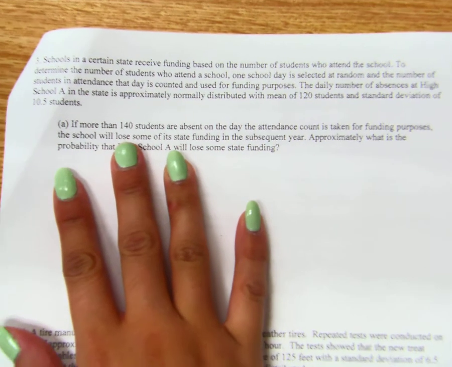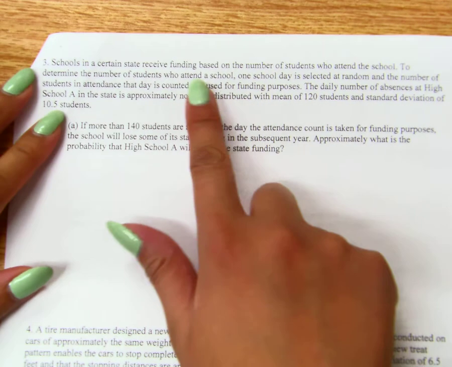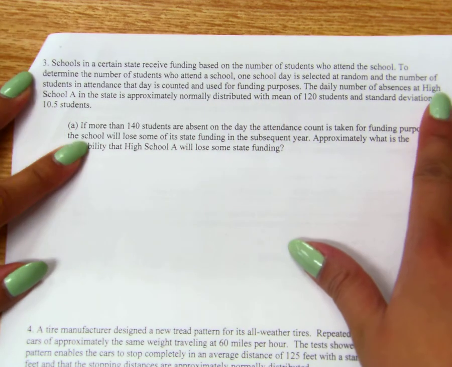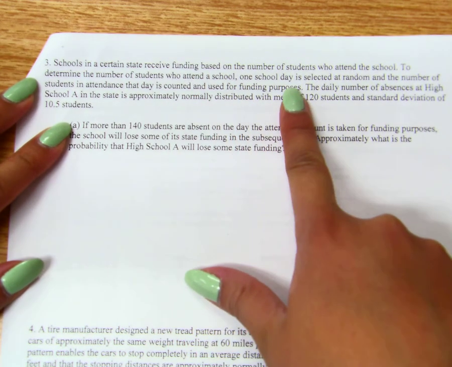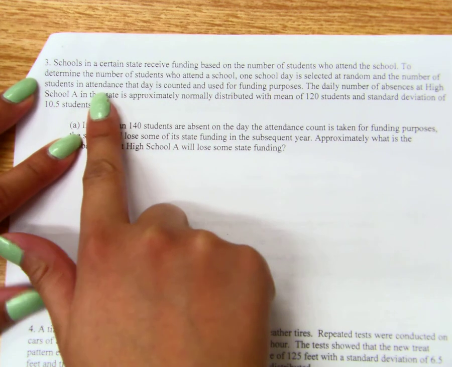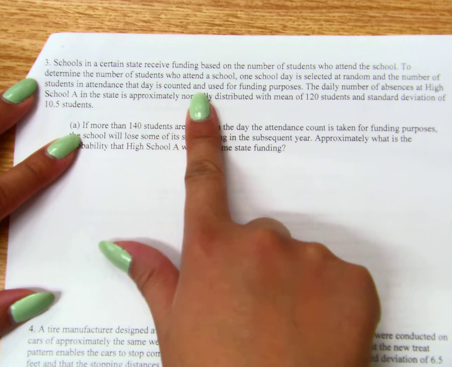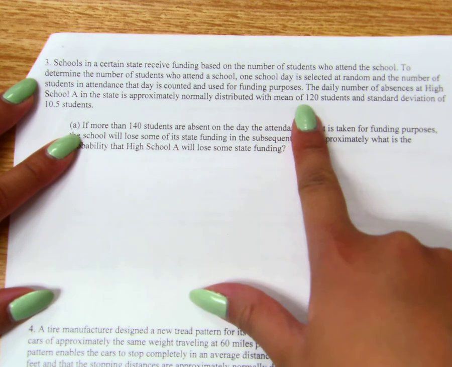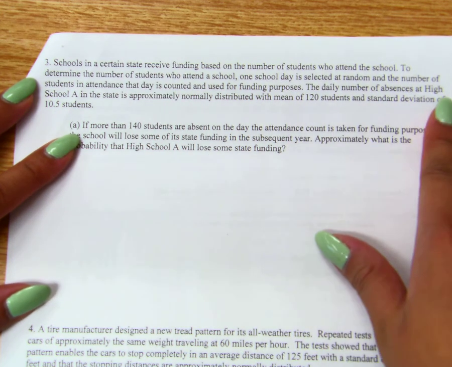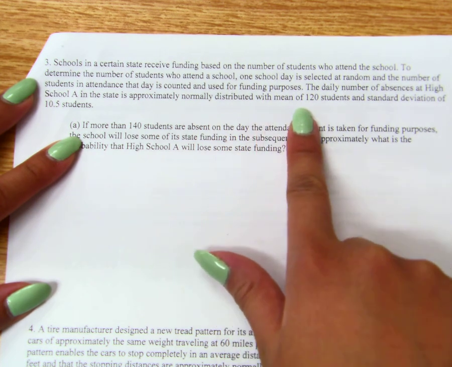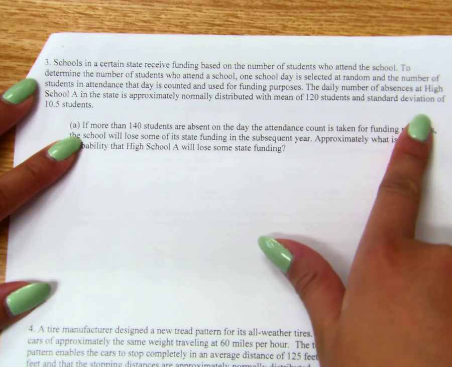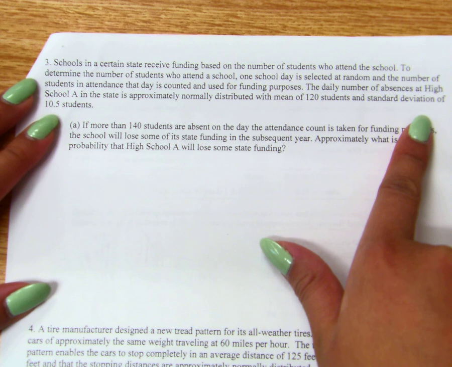Number 3. Schools in a certain state receive funding based on the number of students who attend school. To determine the number of students who attend school, one school day is selected at random, and the number of students in attendance that day is counted and used for funding purposes. The daily number of absences at high school A in the state is approximately normally distributed with a mean of 120 students and a standard deviation of 10.5 students.